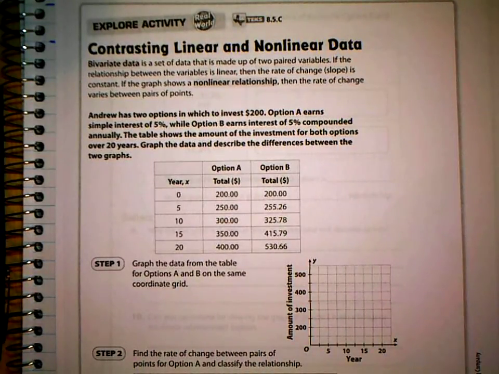Andrew has two options in which to invest $200. Option A earns simple interest of 5%, while option B earns interest of 5% compounded annually. The table shows the amount of the investment for both options over 20 years. Graph the data, describe the differences between the two graphs.